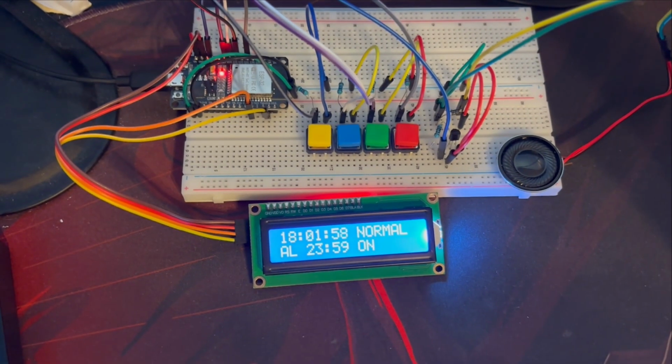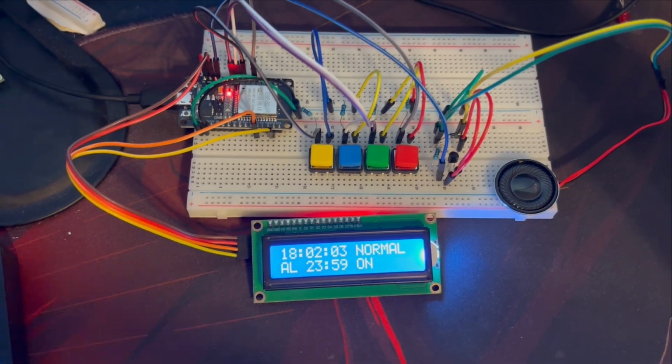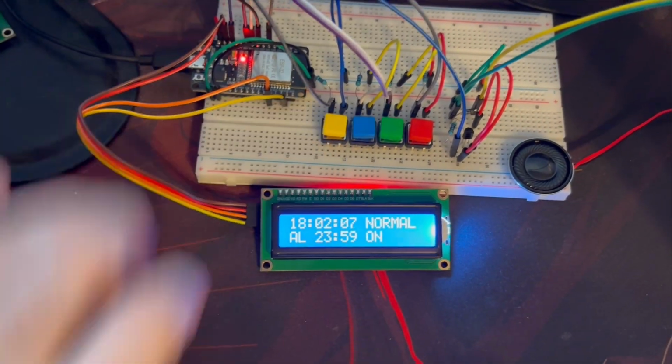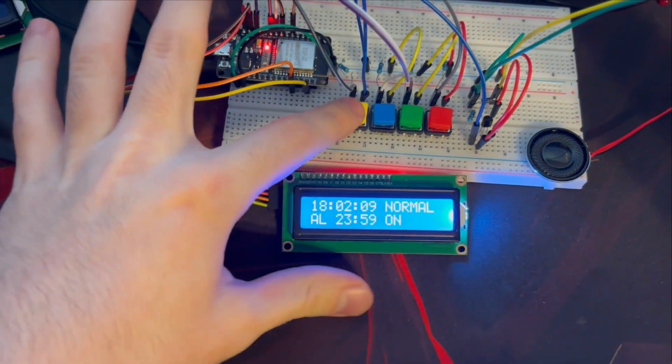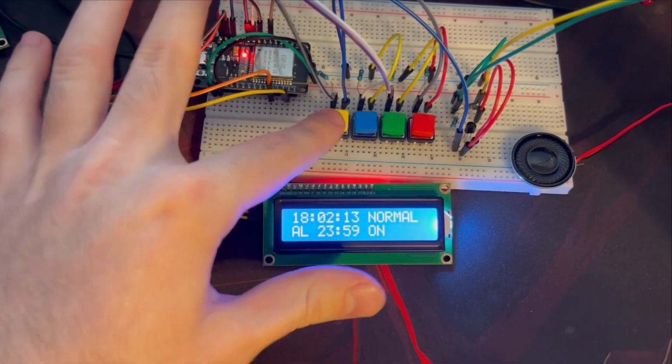So this is a quick demo of my real-time smart alarm clock. I'm trying to record and demo this at the same time. That's quite hard. I can toggle the alarm on and off with the yellow button.